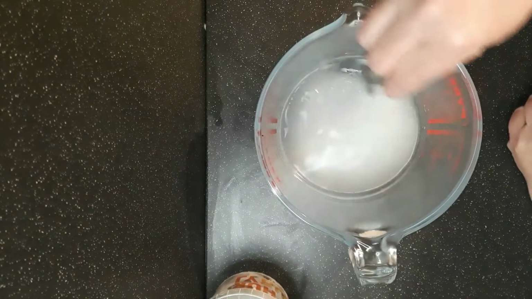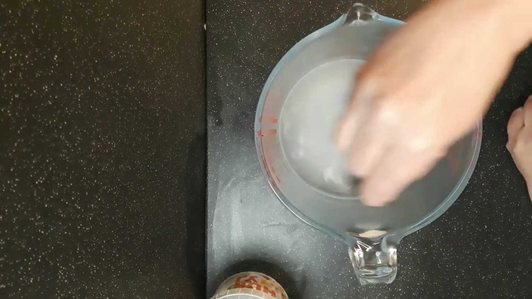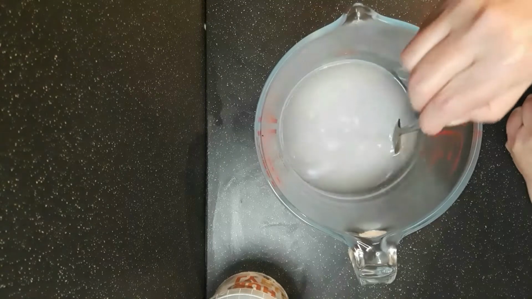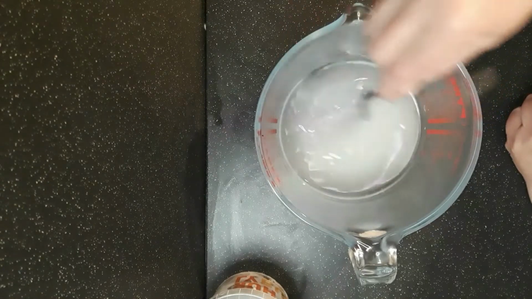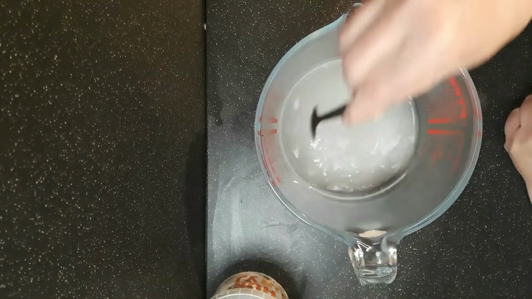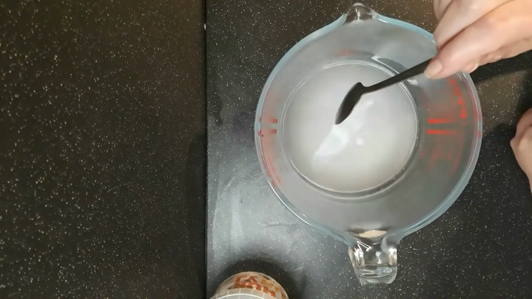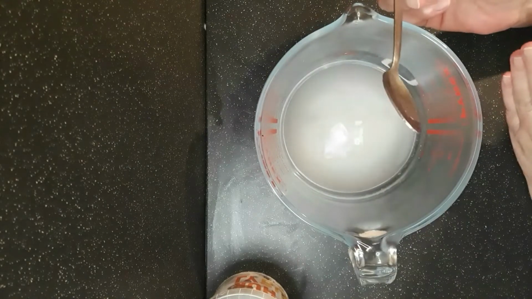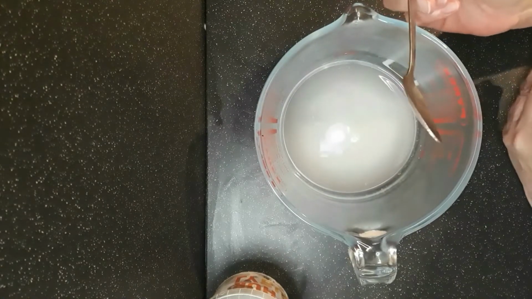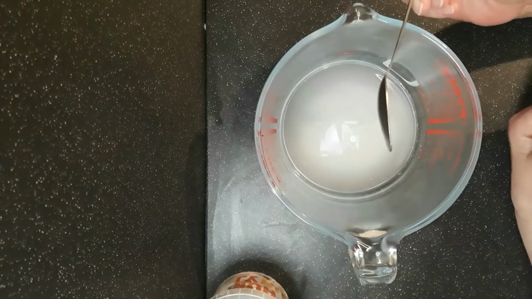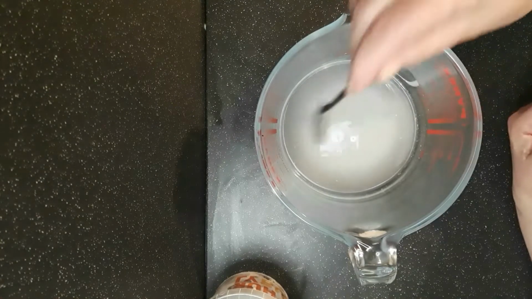I suppose it could also be that you've written down the recipe incorrectly. That's about all I can think of, really. It's just weighing out your ingredients incorrectly somehow, or writing them down incorrectly in the first place. So you've really got to make sure you've got those figures right.